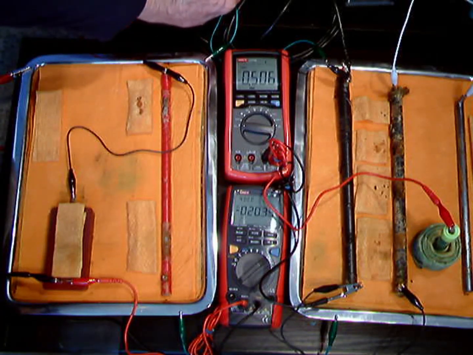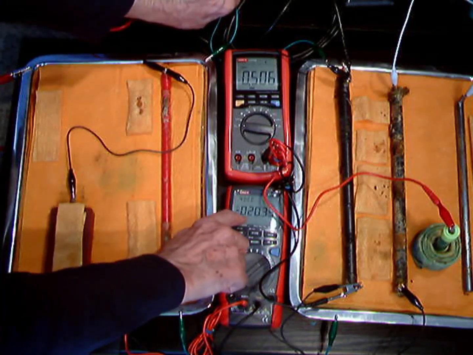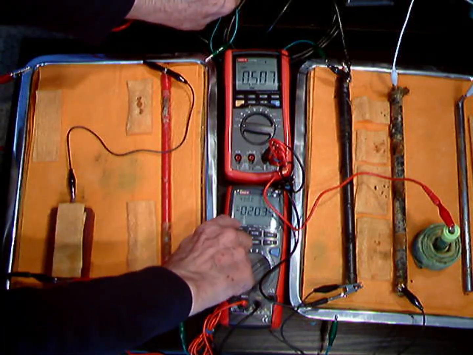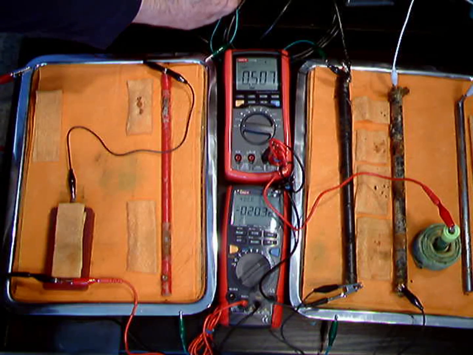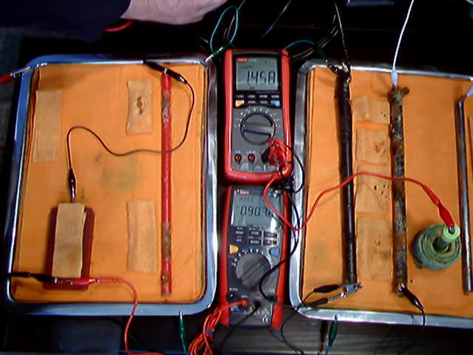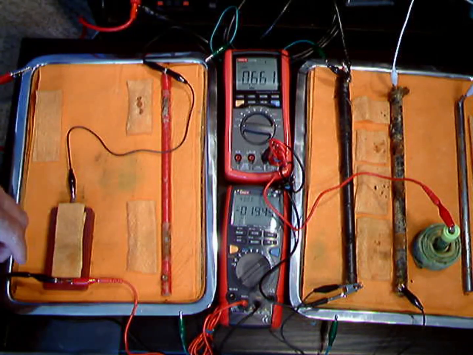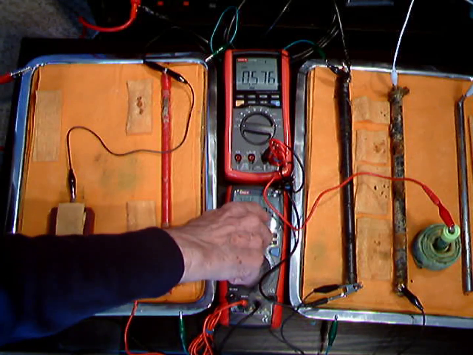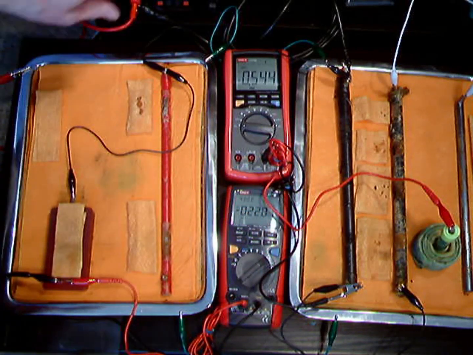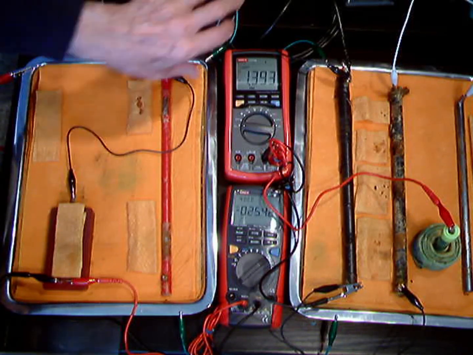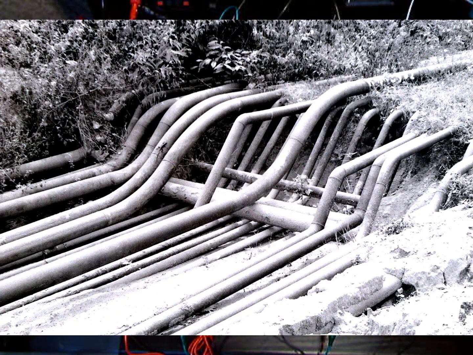And when I switch on the transformer rectifier, you will see that this immediately stops corroding and the charges go in the opposite direction. When I switch it off, you will see that the charges immediately start, the corrosion starts again. Now, I will show you that again. Cathodic protection on, and the charges reverse. Cathodic protection off, and the charges continue to corrode.